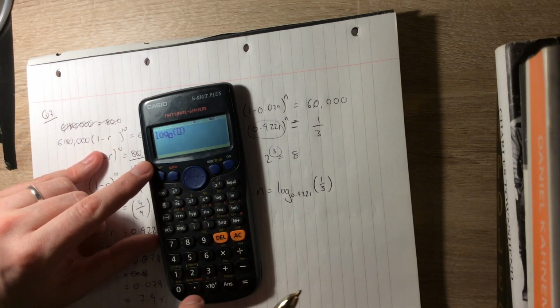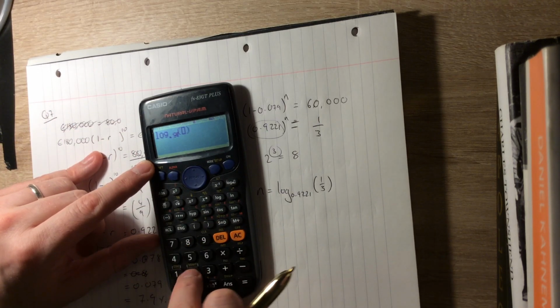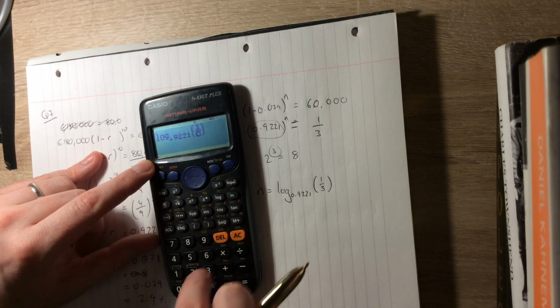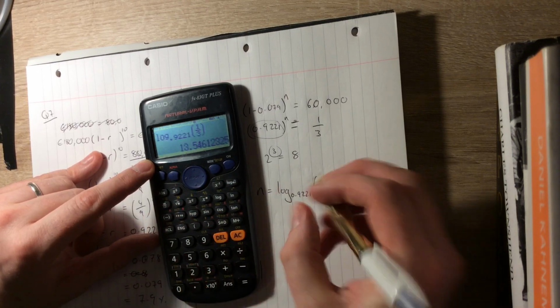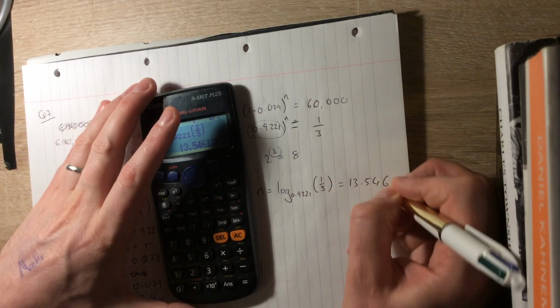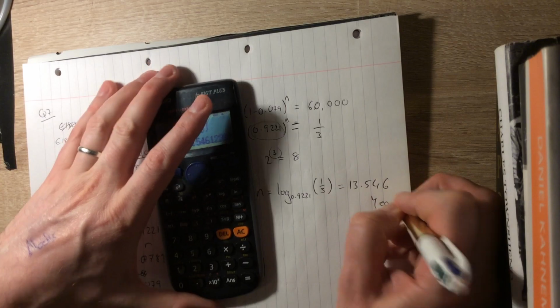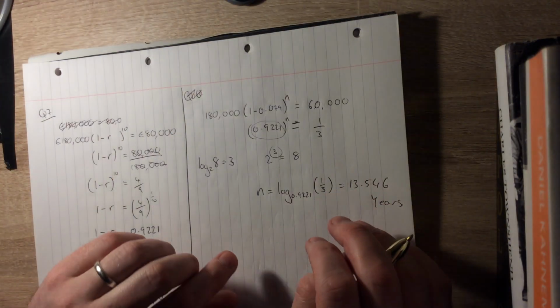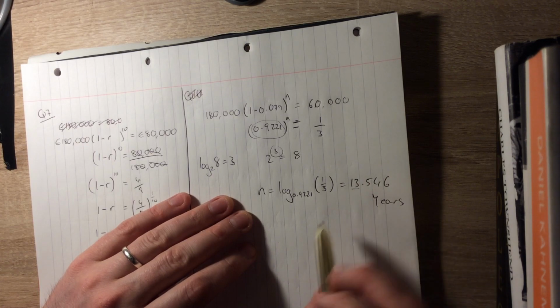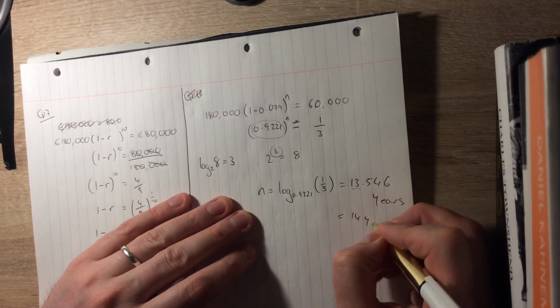Log base 0.9221 of 1/3 is 13.546, and that's years. And the question says, when will the value of the tractor be below 60,000? Well, at 13 years it won't be below, at 14 years it will.